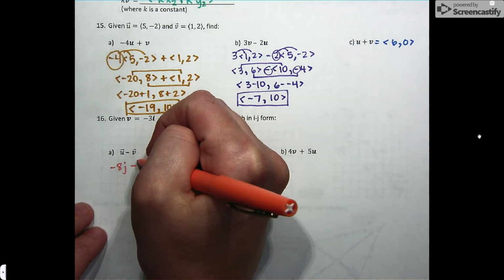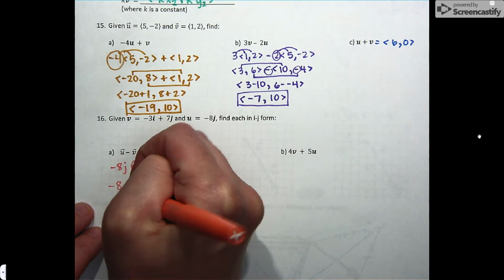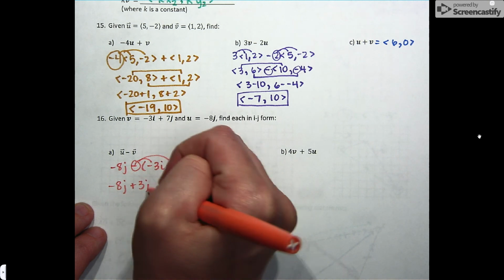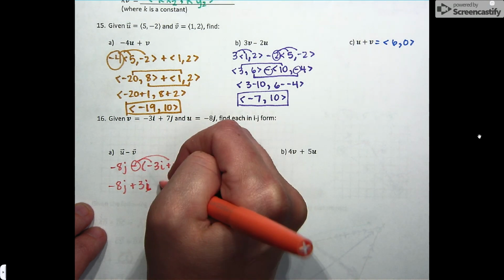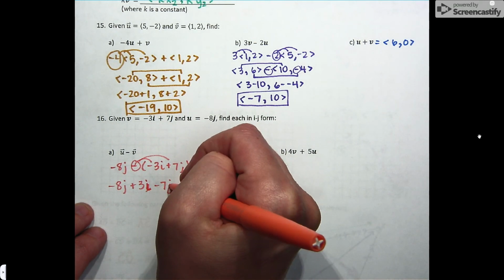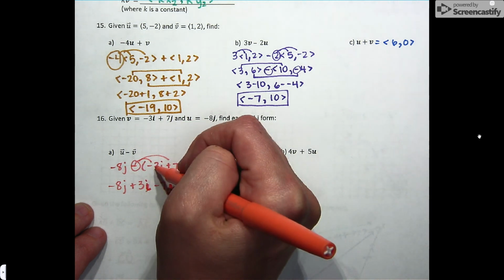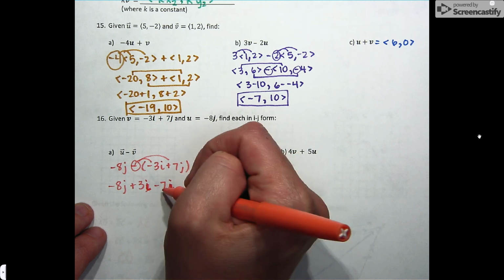So how I'm going to start this is distributing that negative. So I have negative 8j. Negative times negative is positive 3i, not j. Let's fix that. And then negative times 7i is a negative 7i. Dang it, that's j. That's the second mistake I made. So negative times negative 3i is positive 3i. Negative times positive 7j is negative 7j.